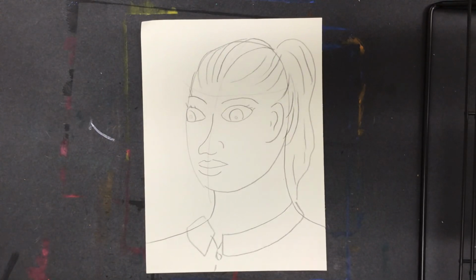Okay? So you're finishing up your person. Any features you want to add to them to make them look a little more realistic or personalize them. Maybe they're wearing glasses, maybe they have on jewelry or something. So you're adding that to yours.